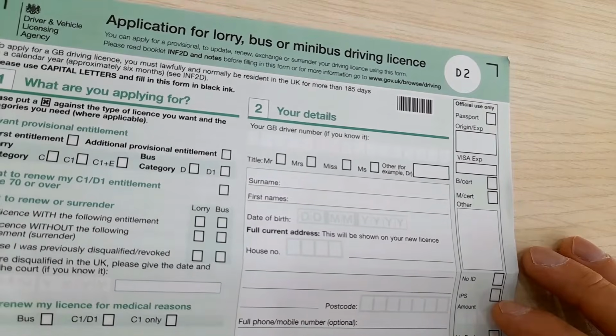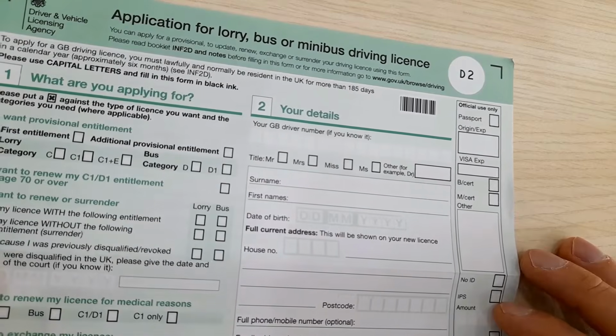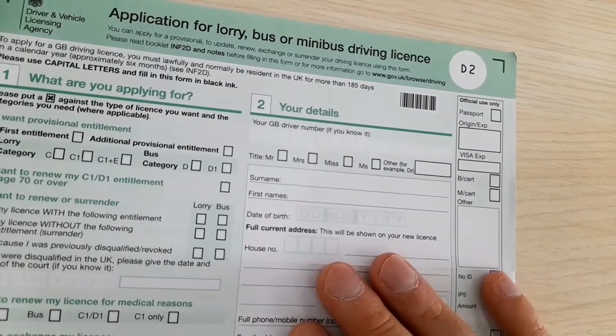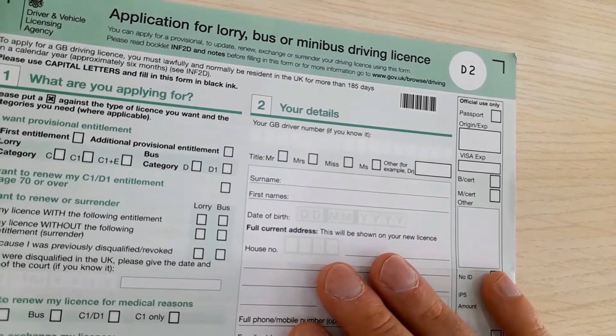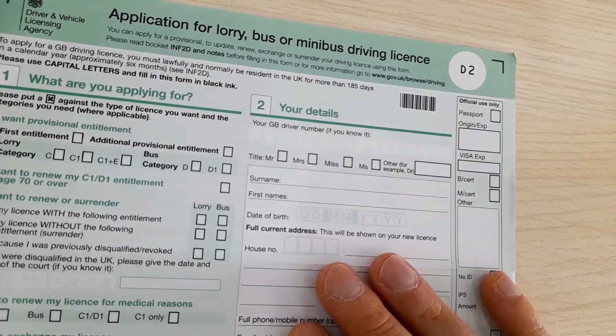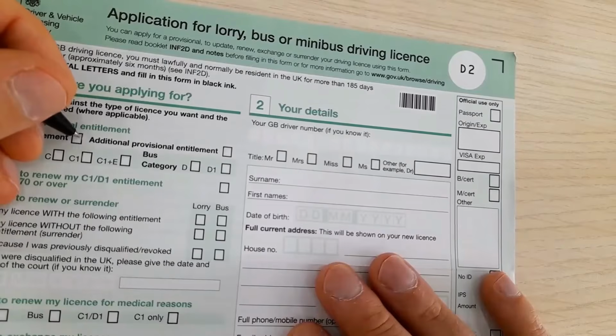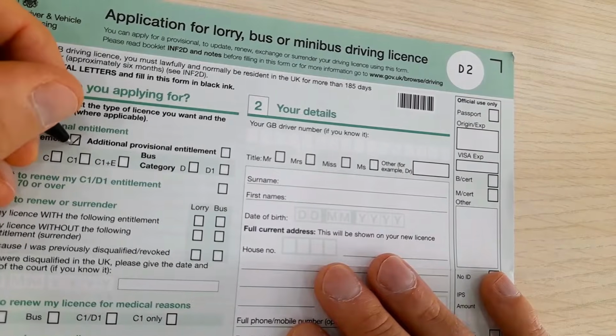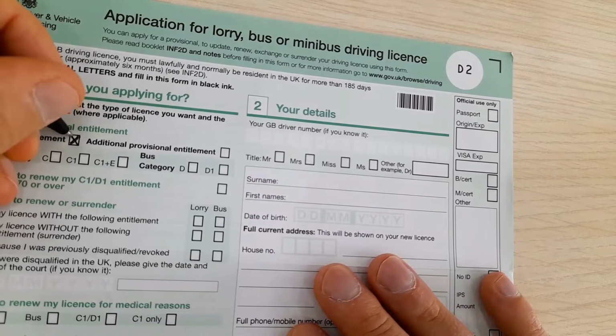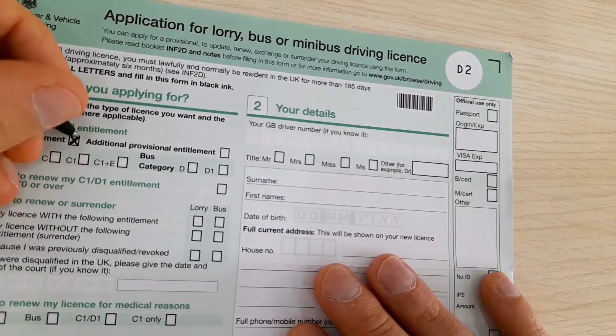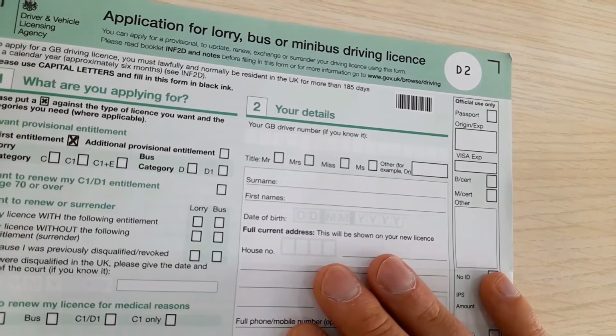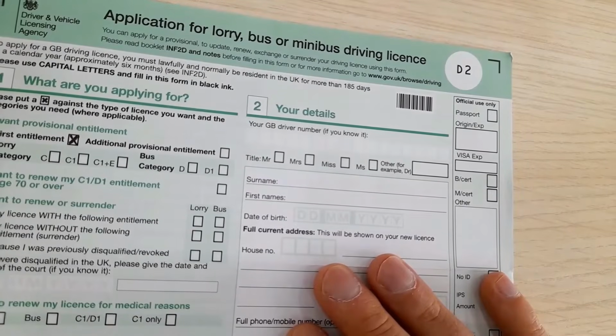Put an X against the type of license you want and the categories you need where applicable. Now, I'm going to operate under the presumption that everyone is going from a car license direct to lorries, okay? So you'll need to be ticking, or crossing rather, the first entitlement box, okay? So just to clarify, that's if you're going straight from a car and this is your first provisional license to drive any sort of lorry.